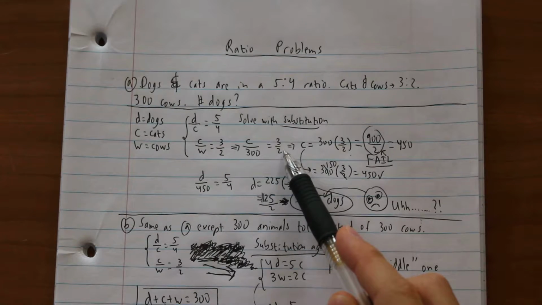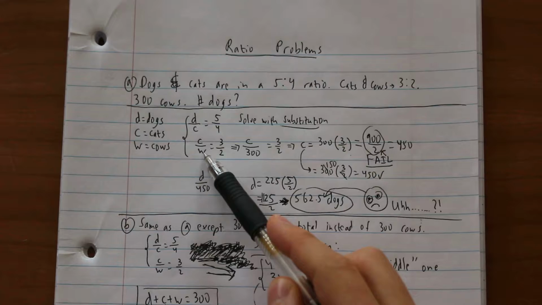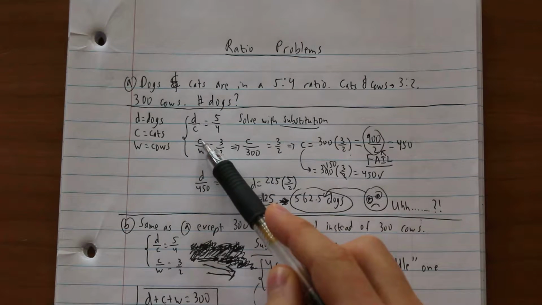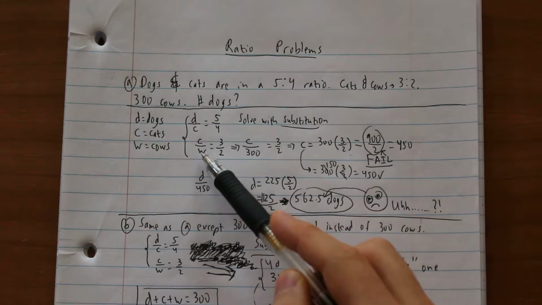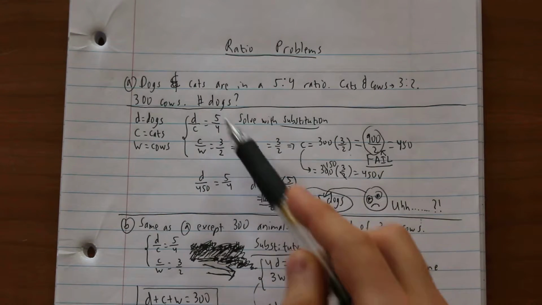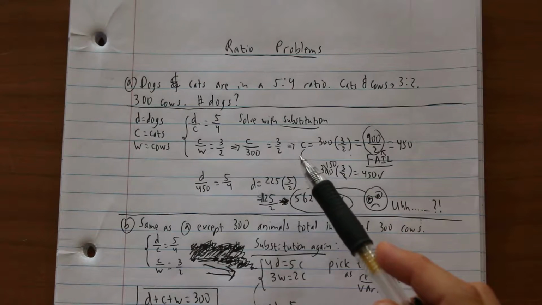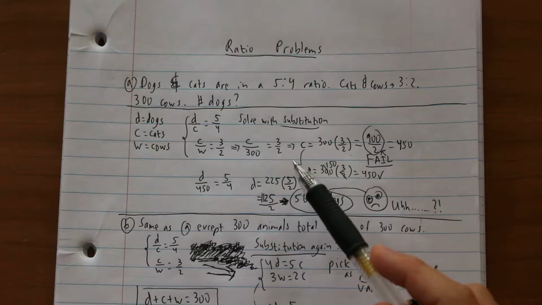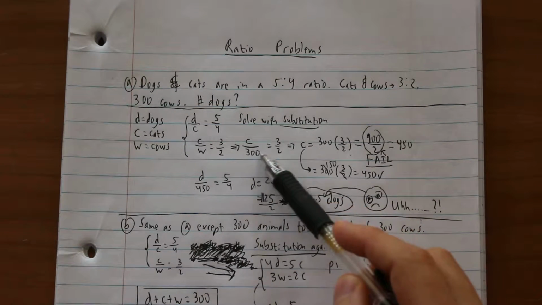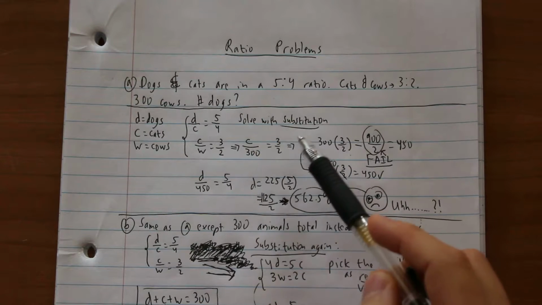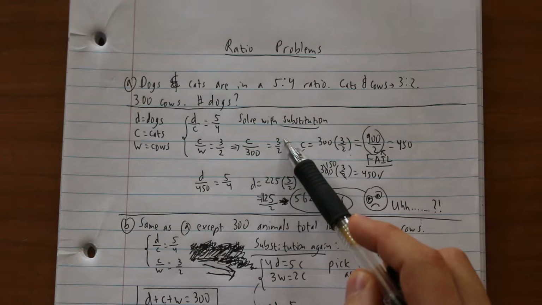Before we even solve anything, here's basically our strategy. We know W is 300, so we're going to use that to find C. Once we find C, we're going to plug that into here, and then we're going to find D. So we're basically going boop, boop, taking a little trail. That's important to keep in mind: what's the order, the high-level strategy. So by solving this ratio for C, we're going to put the 300 over here.